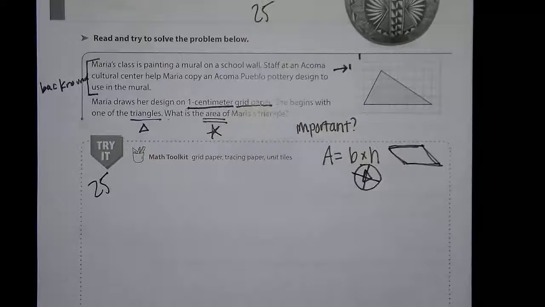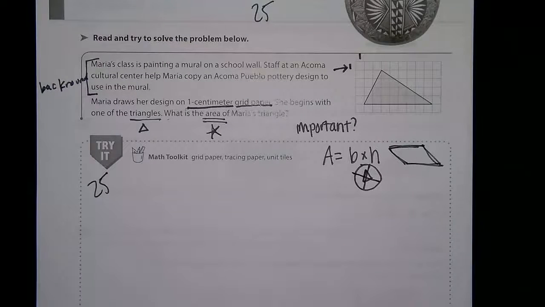All right, so if you're back, you've just tried your problem, and now we're going to go over it. So let's take a look. I'm going to read the question one more time. Maria draws her design on 1 centimeter grid paper. She begins with one of the triangles. What is the area of Maria's triangle?